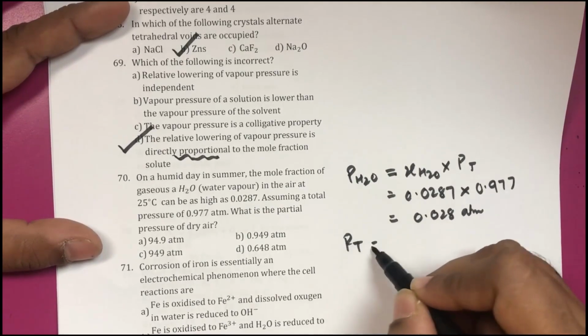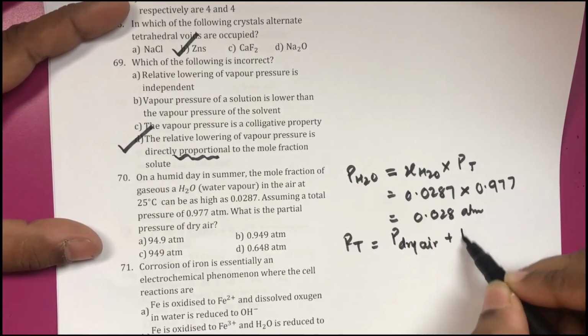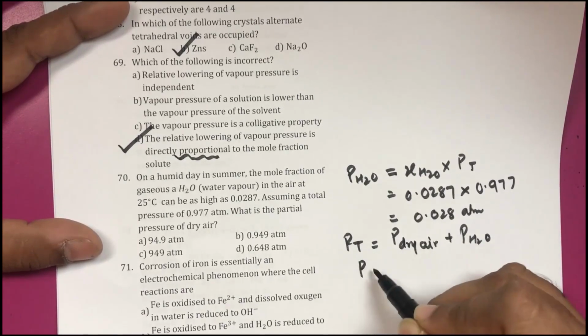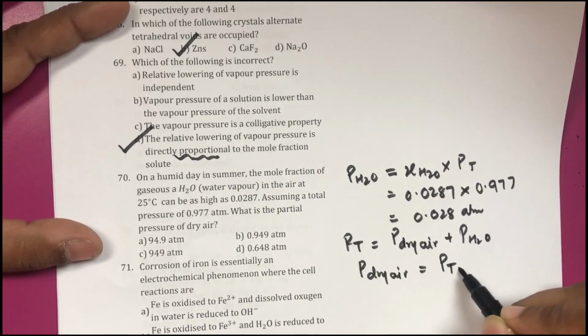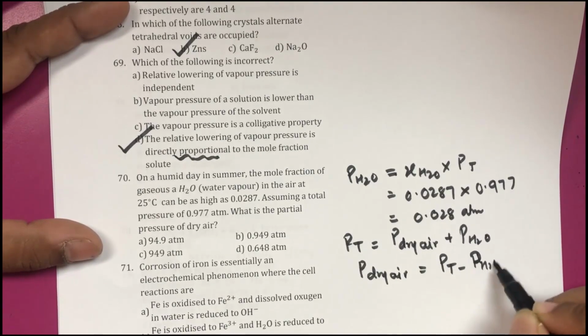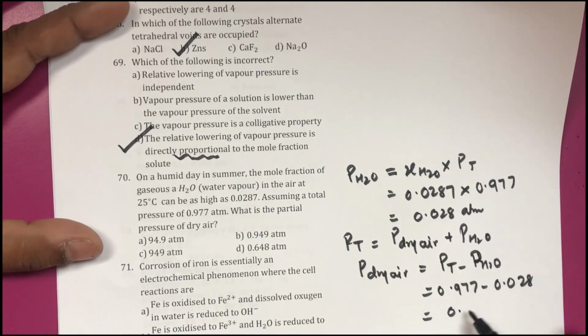Now the total pressure is nothing but the pressure of the dry air plus the pressure of the water. So to calculate the pressure of the dry air, we can subtract the pressure of the water from the total pressure. Total pressure is 0.977 minus 0.028. This comes out to be 0.949 atmosphere. Hence option B.